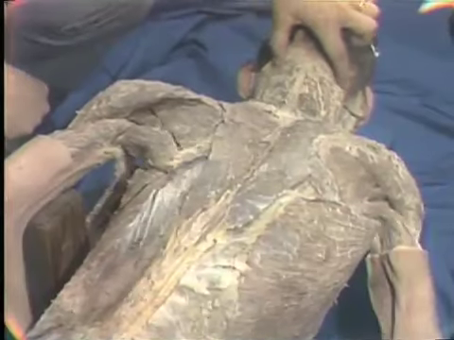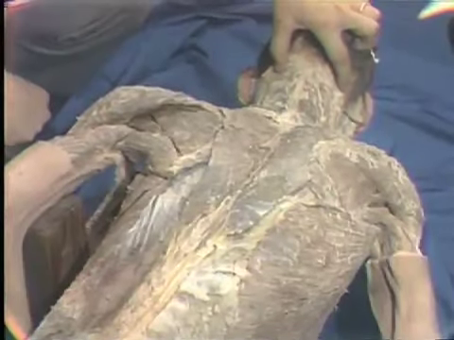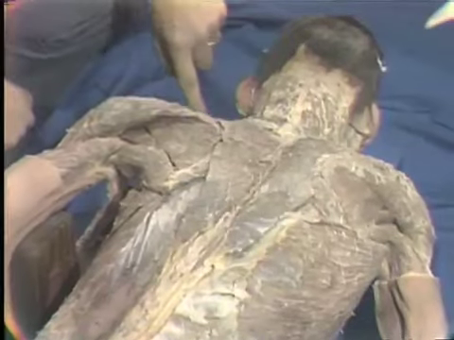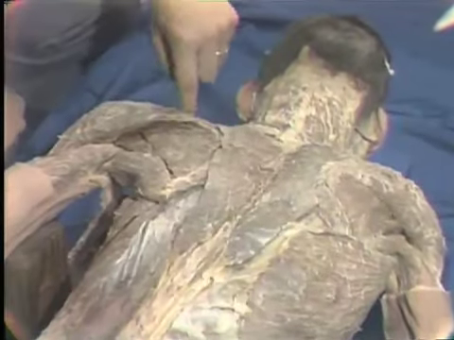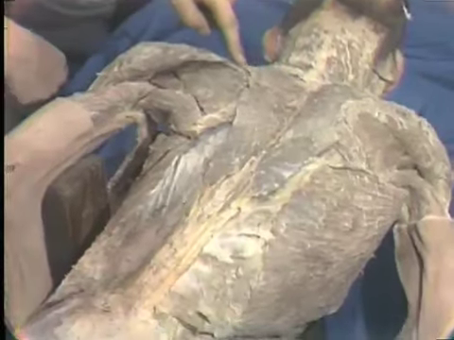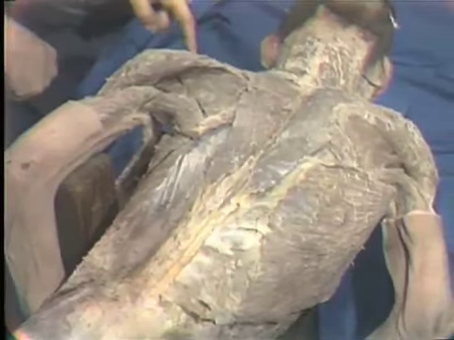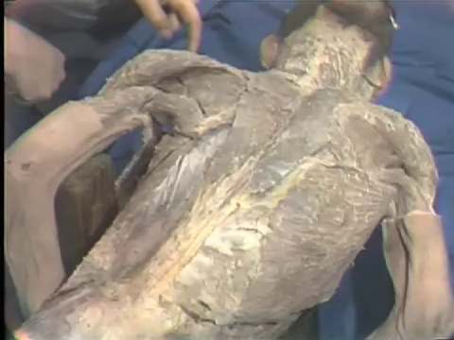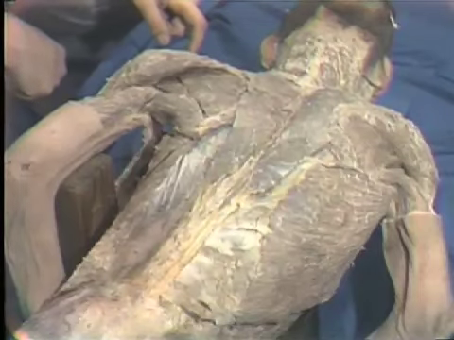Trapezius then gets its name from its shape. It's a narrow origin here, spreading out to form the shoulder edge, and then coming down off of the scapula. It's trapezoid in shape, and this muscle then attaches over to the spine of the scapula, out to the acromial process, as well as onto the adjacent clavicle.